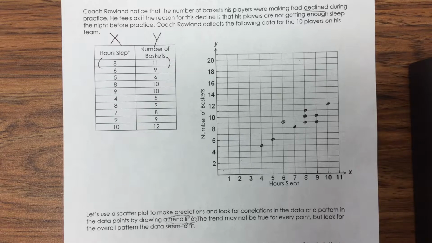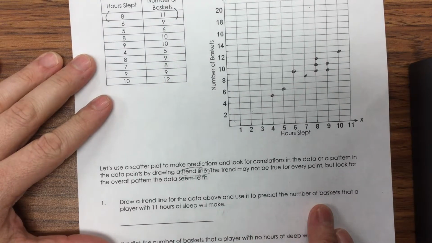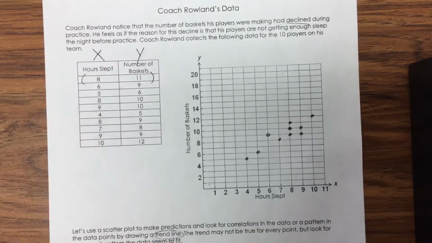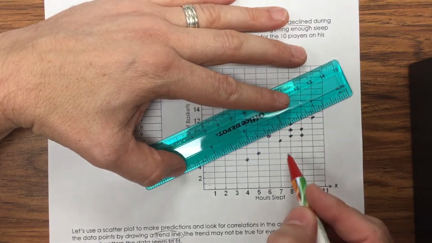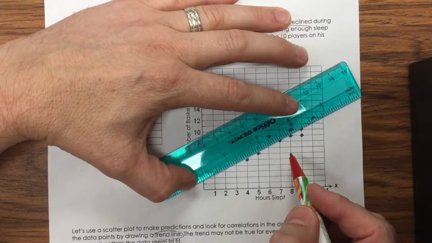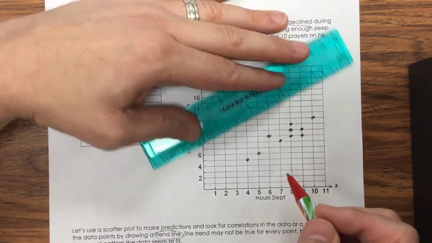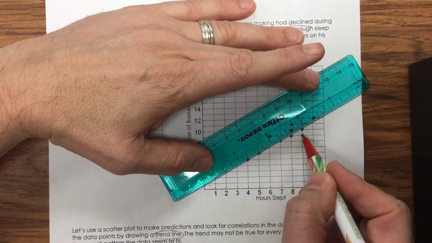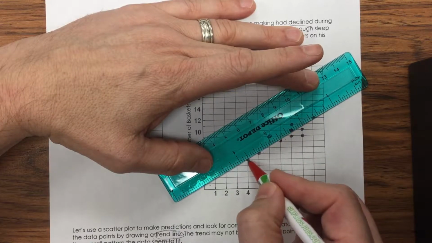So when I lay my ruler up against those points, right here it says draw a trend line for the data above and use it to predict the number of baskets that a player with 11 hours of sleep would make based on the data. Okay, so I cannot get my trend line to go through every point, right? It's obvious. So I have 1, 2, 3, 4, 5, 6, 7, 8, 9, 10. My goal is to get about 5 points below and about 5 points above. Okay? And if I can go through as many points as possible, that's great too.